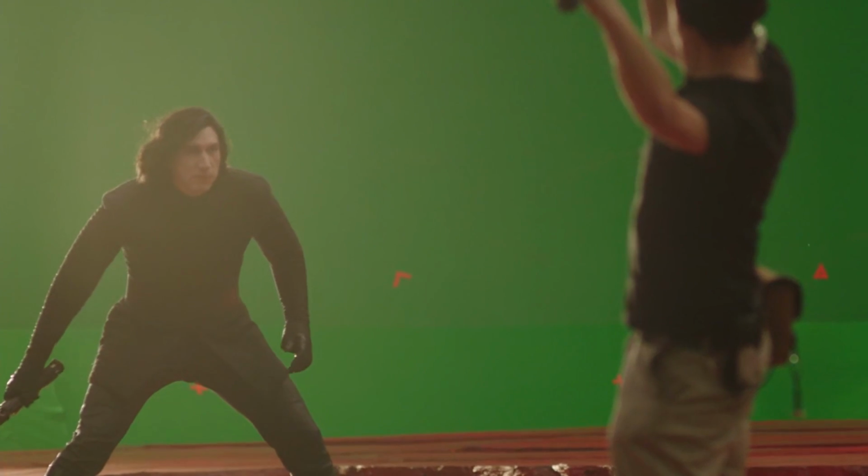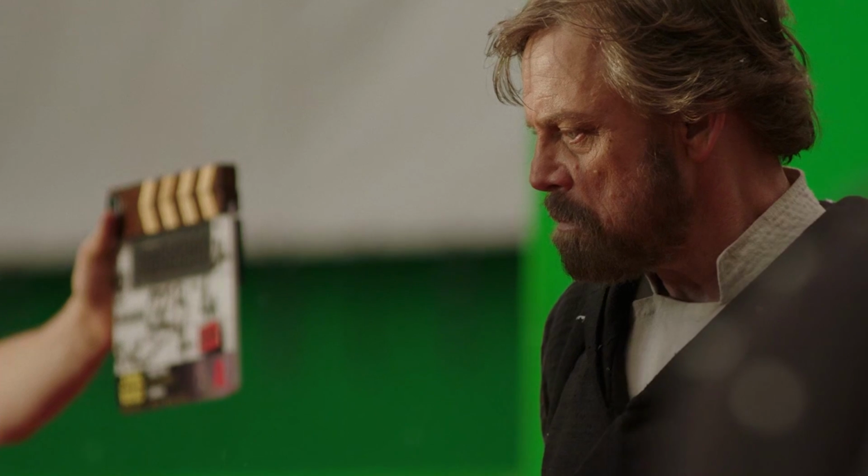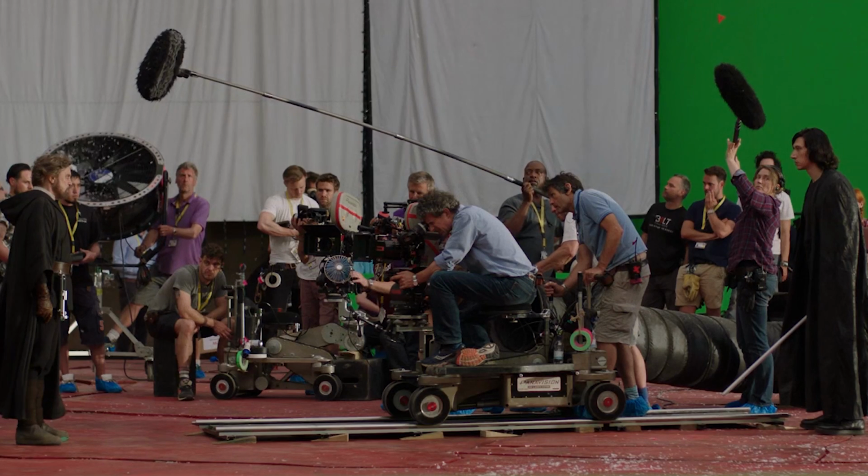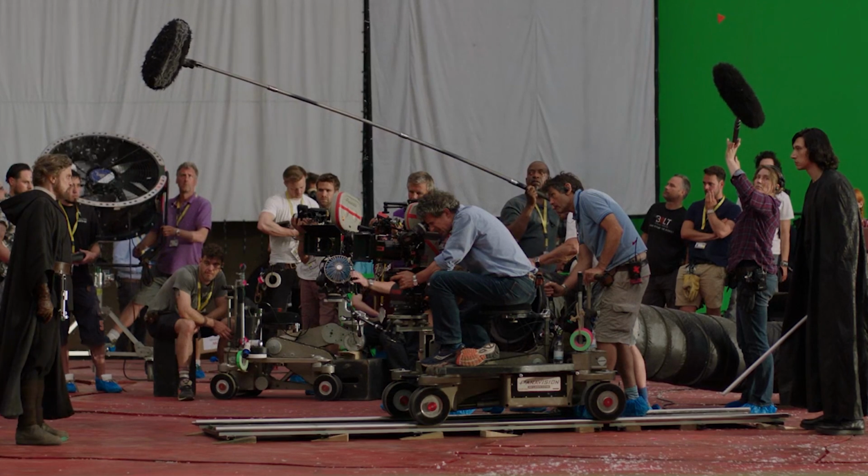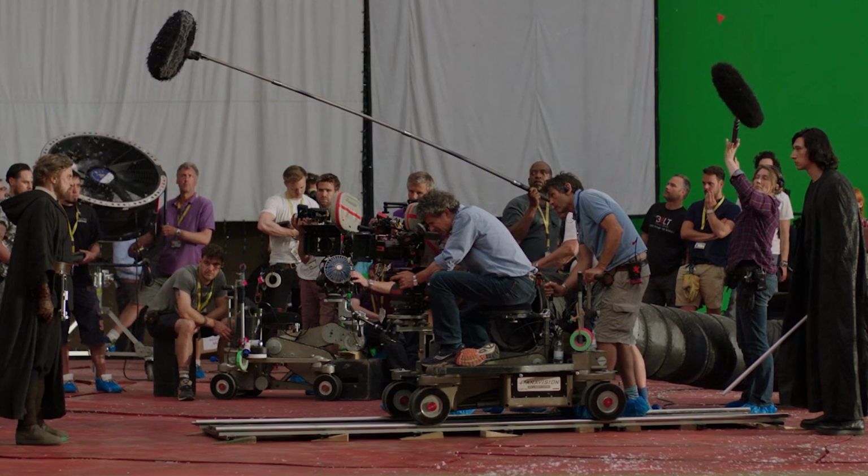Recalling the shooting of the movie, Mark Hamill described Driver's approach to portraying Kylo Ren as moody and intense, with Driver once again staying in character as much as possible on set.